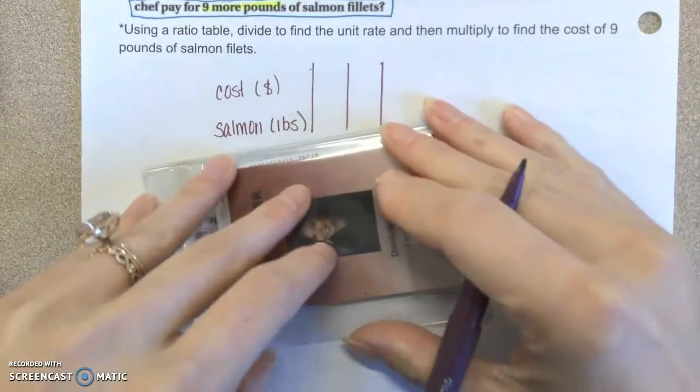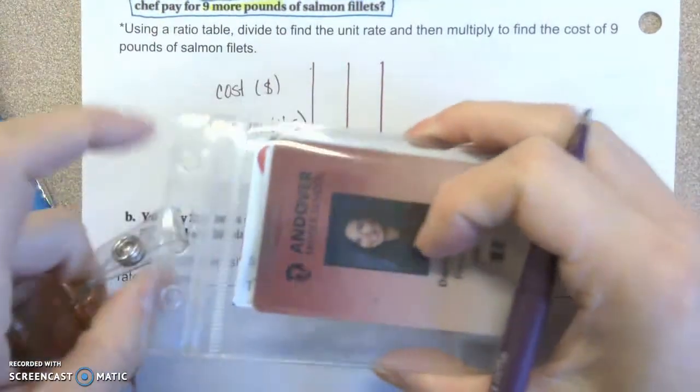I'm just using my ID as a straight edge since we all have one.